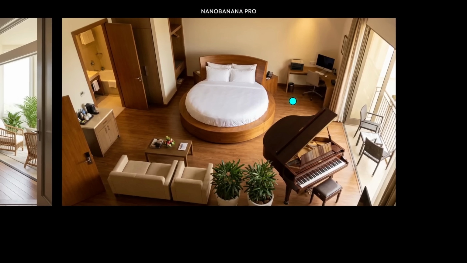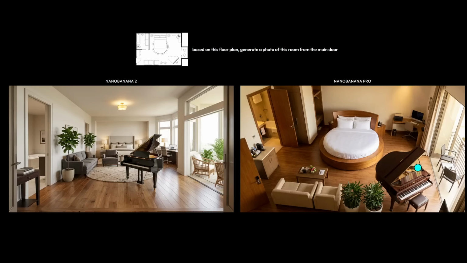And then here is Nanobanana Pro's generation. It was able to get the configuration of things more correct, but this wasn't a photo of the room from the main door over here. So ideally, I would want it to make a photo of this room taken from this corner. However, it did get more details correct. For example, the round bed plus the piano should be facing the lower right corner, plus the sofas and plants here are also correct according to this original floor plan.